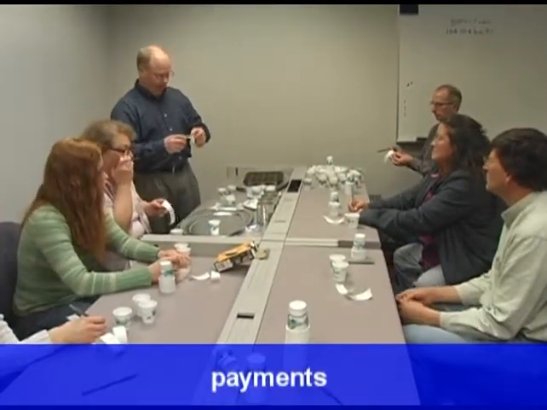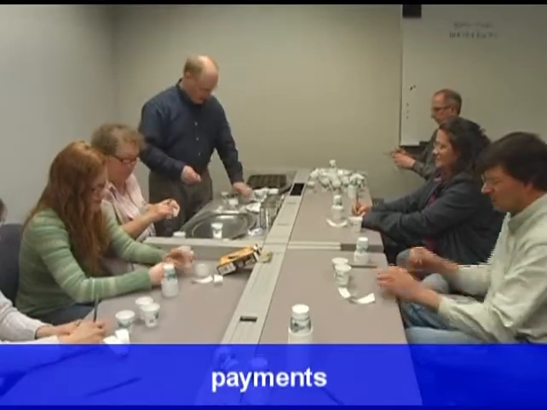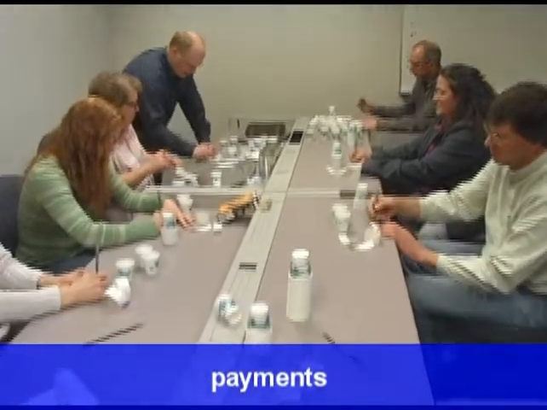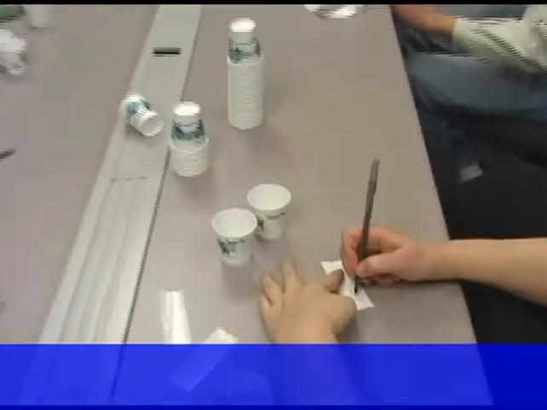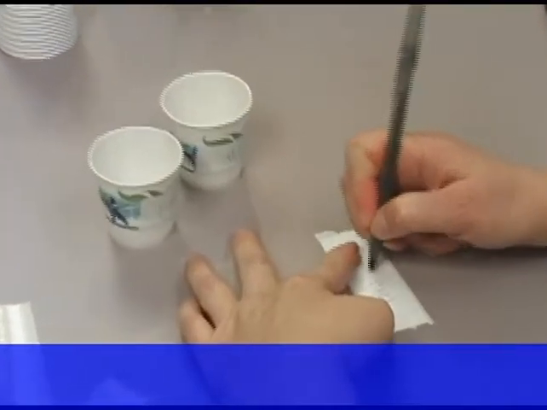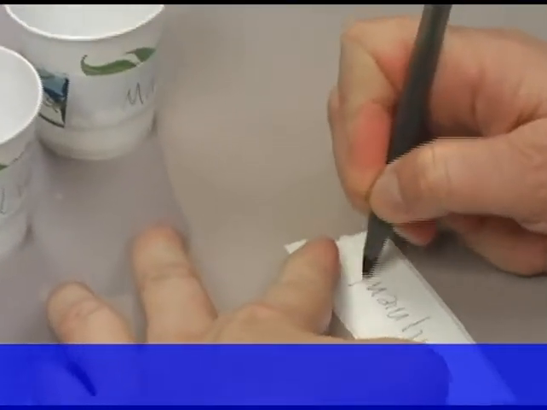Payments. Let's just put payments. And that's kind of just general. So invoices have tons of payments, huh? So do expenses. So do POs. Deposits, not so much.